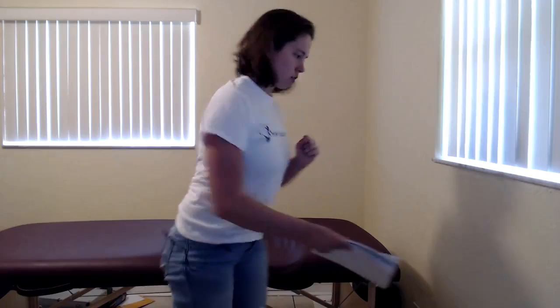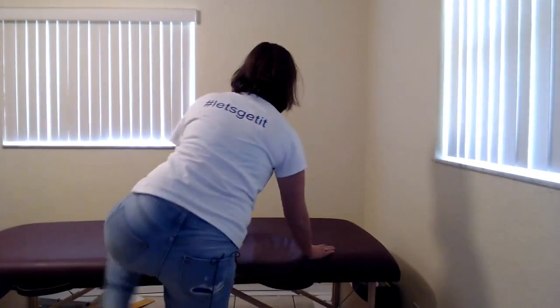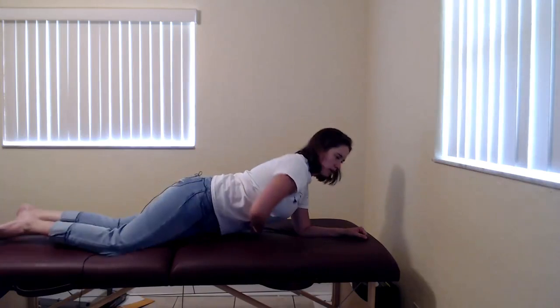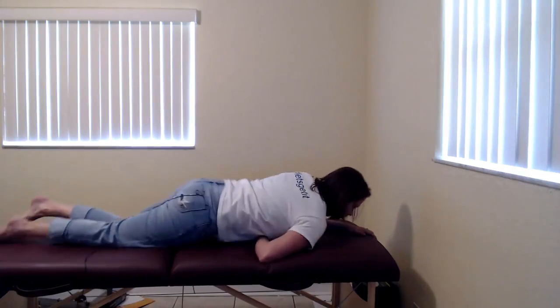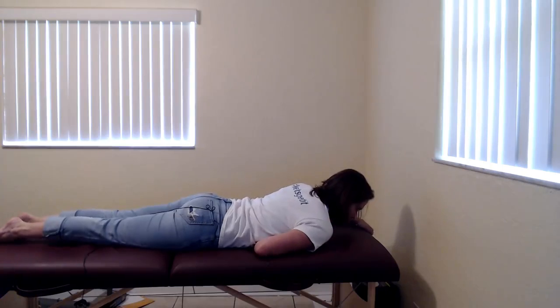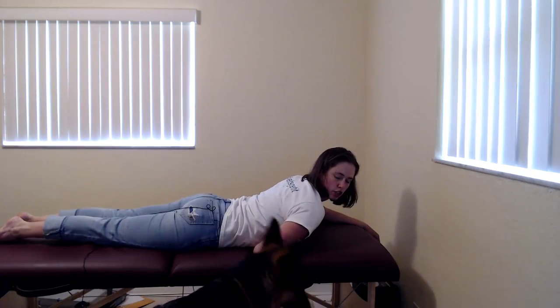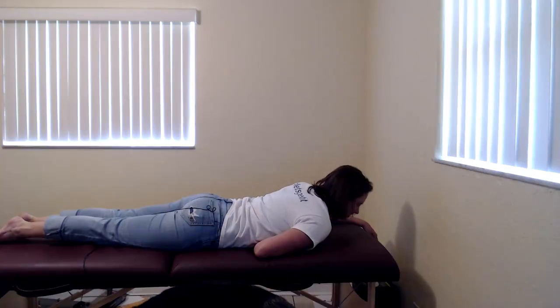And the last thing is, you can take a ball as well, and you can use the ball on the table, or you can use your fist. Same spot, fist, but you're going to lay on it. And the same connections we were talking about before, you can just bridge up here like this. Excuse the dog, he wants to help. And then relax back down.